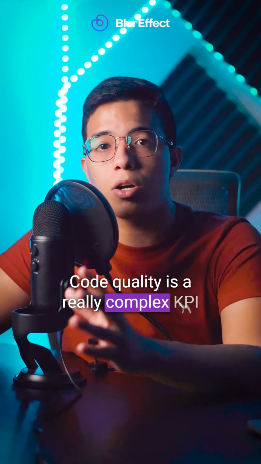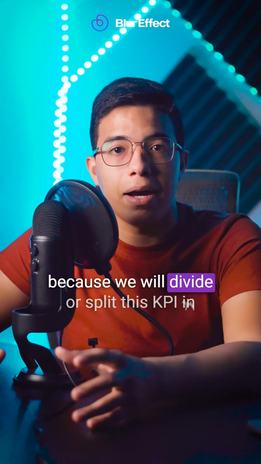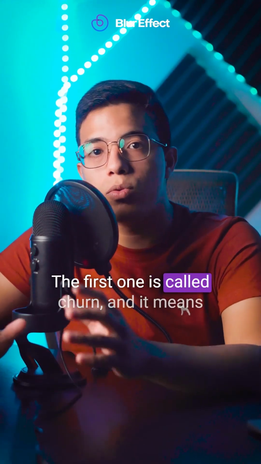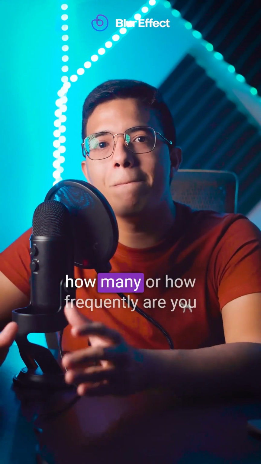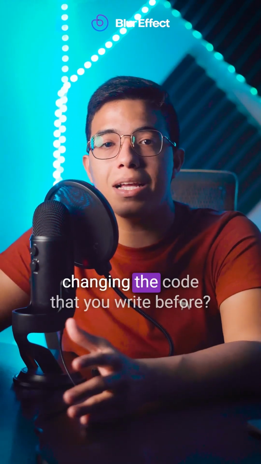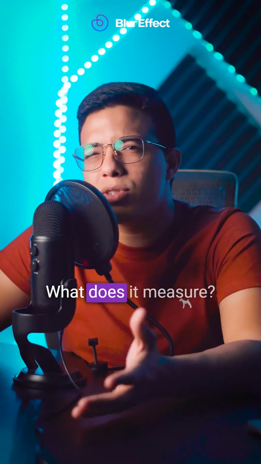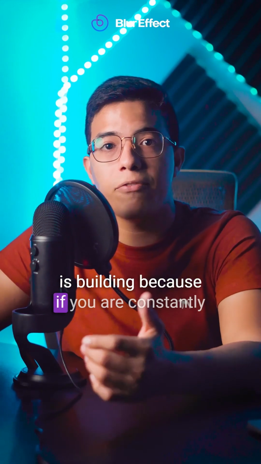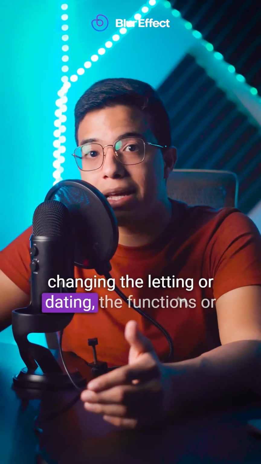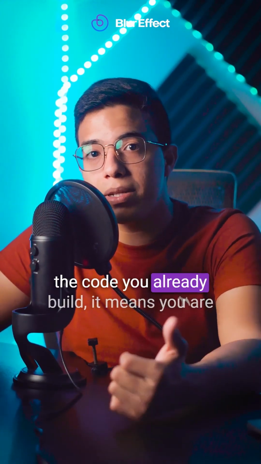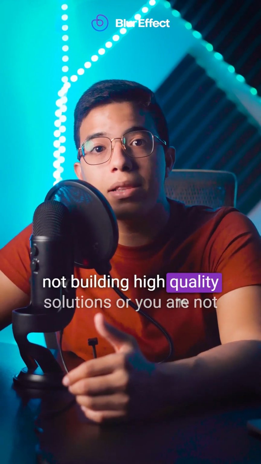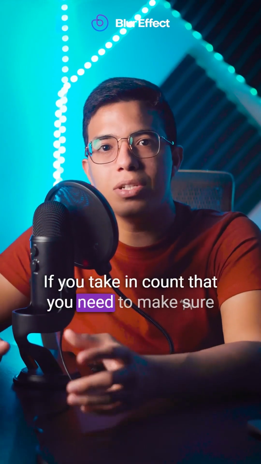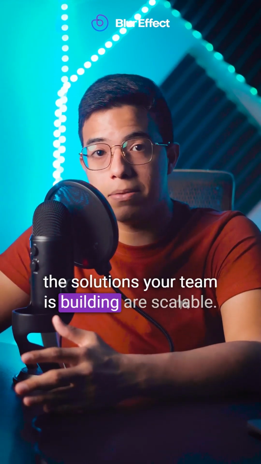Code quality is a really complex KPI because we will divide or split this KPI in three small ones. The first one is called churn, and it means how frequently are you changing the code that you wrote before. It measures the quality of the solutions your team is building. Because if you are constantly changing, deleting or updating the functions or the code you already built, it means you are not building high quality solutions or you are not planning for scalability. You need to make sure the solutions your team is building are scalable.